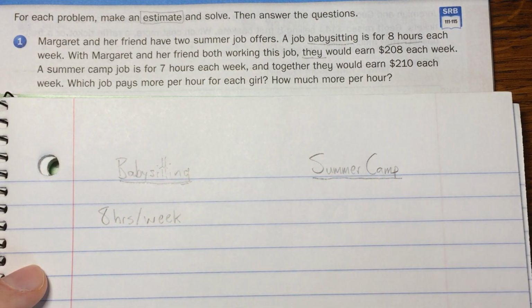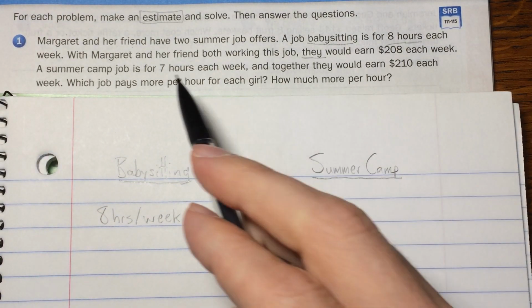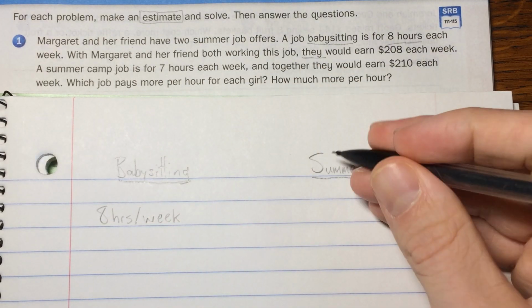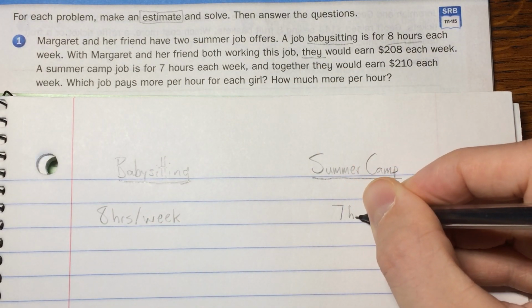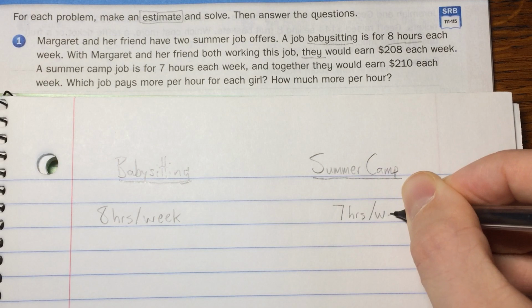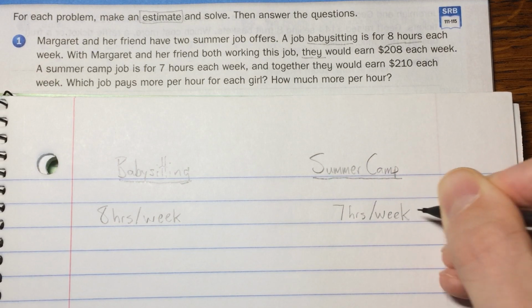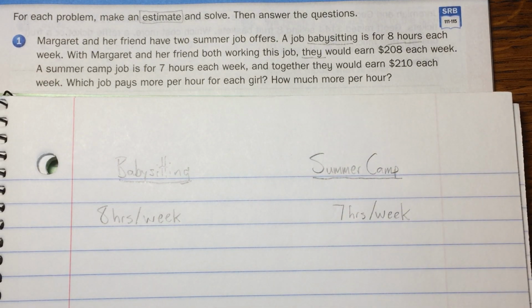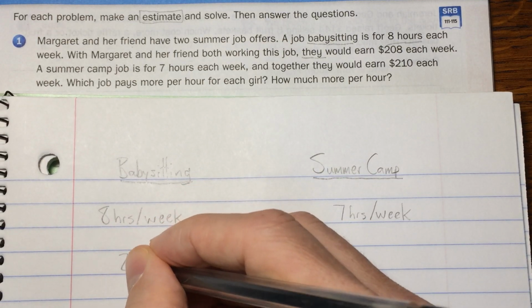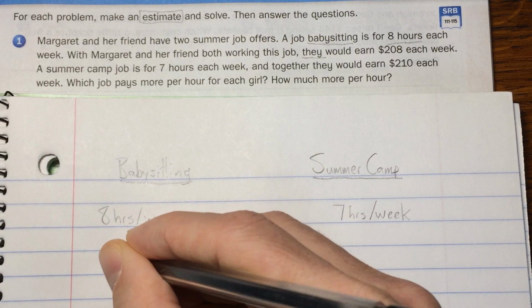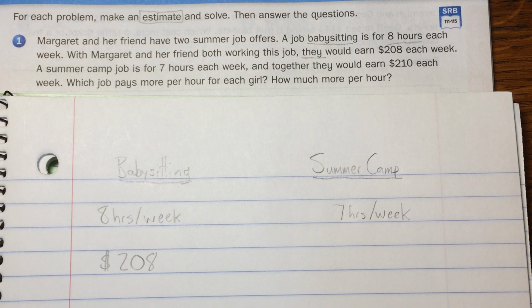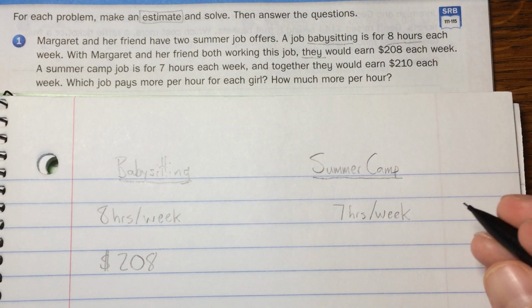This slash can mean per. And summer camp is for 7 hours each week. Cool. And now how much would they earn at the end of that week? Babysitting, they would earn $208. And summer camp, can we see it? $210.